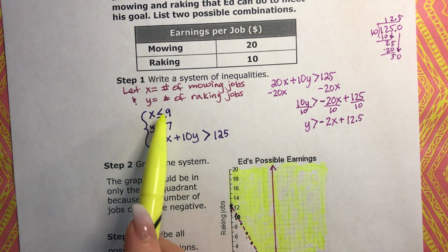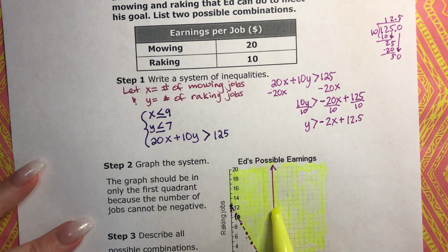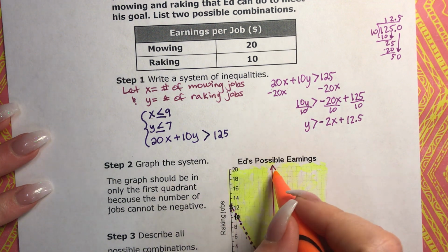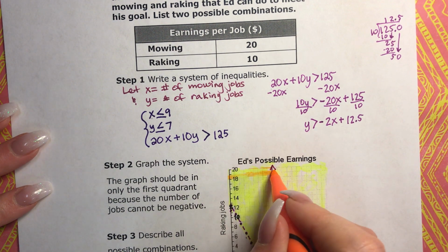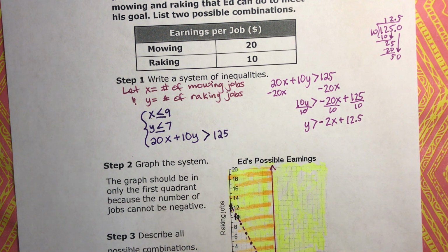Now we need to shade this one, which is x is less than or equal to 9, which everything less than is going to be this way. Okay, so I'm actually going to do this. So it's going to be everything, I'm just going to kind of do a light shading, so it's everything kind of this way, right? Until I figure out what the other one is.